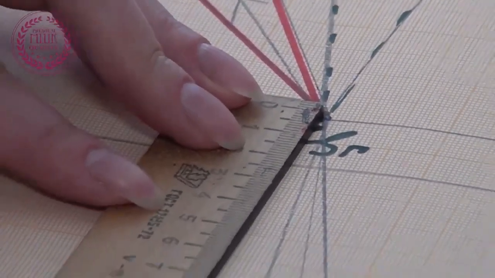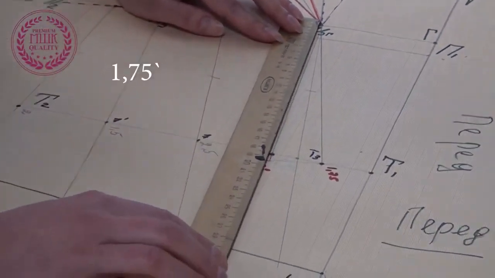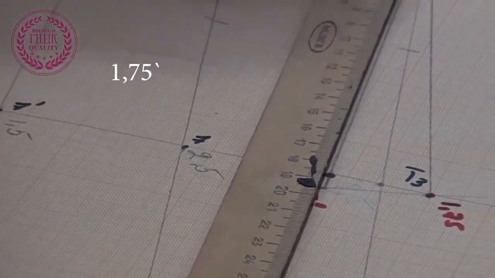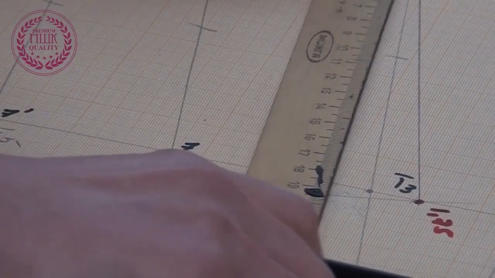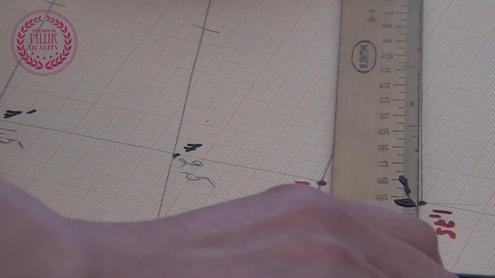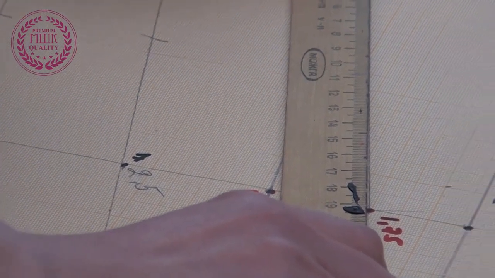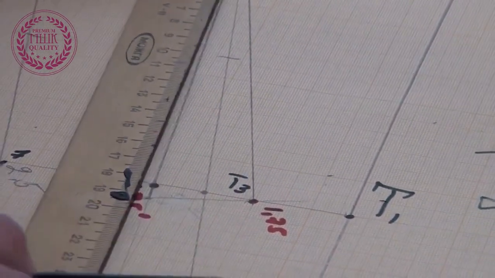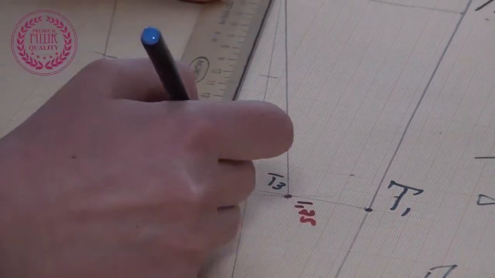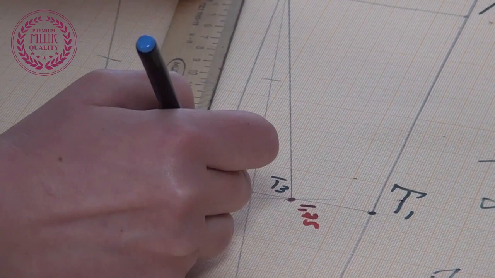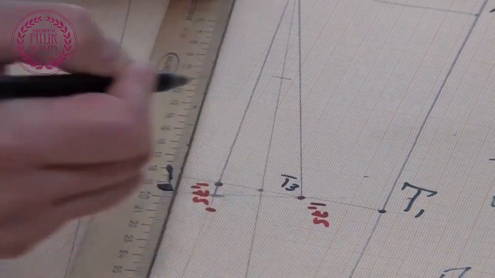Through the marked point 1.75 stroke, I extend the line. Now I measure the length of the first side of the dart with a ruler. The second side of the dart should be the same length. The new point on the second side of the dart is just below the waist.